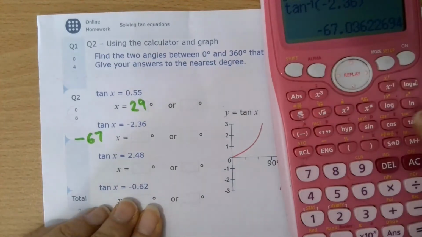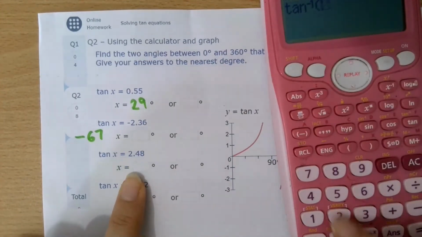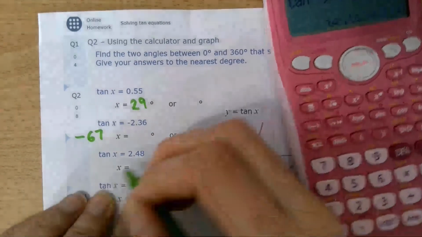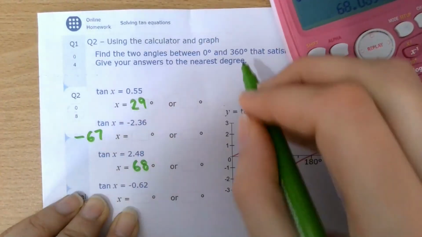Tan inverse of 2.48. 68, that is in between 0 and 360.